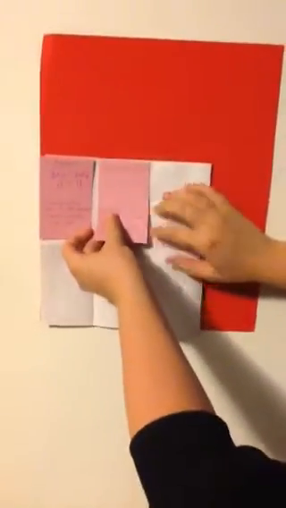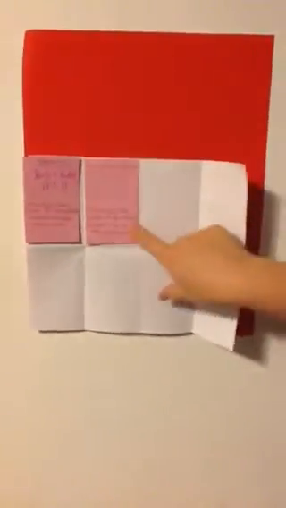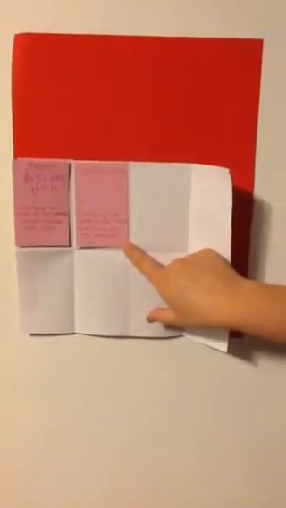Now we're going to do the commutative property of multiplication. First off, write multiplication on the top, and then write the definition. Changing the order of the factors doesn't change the product.